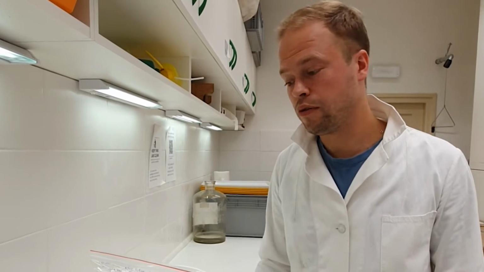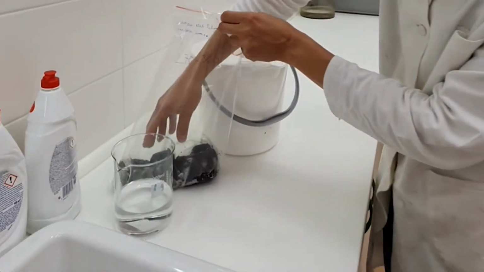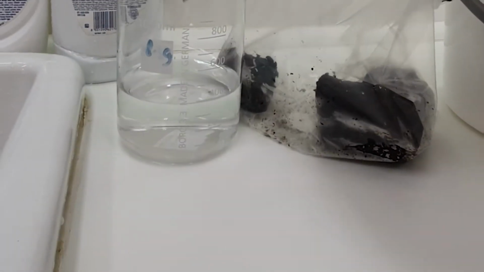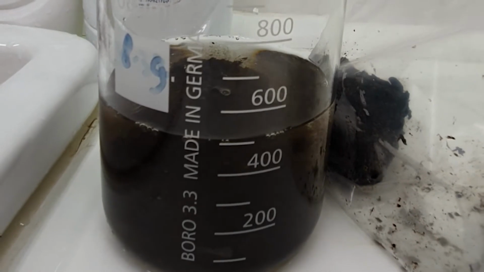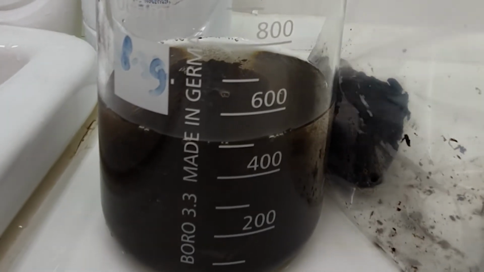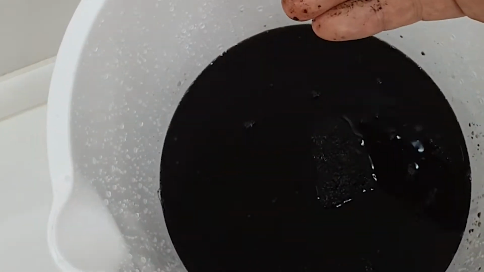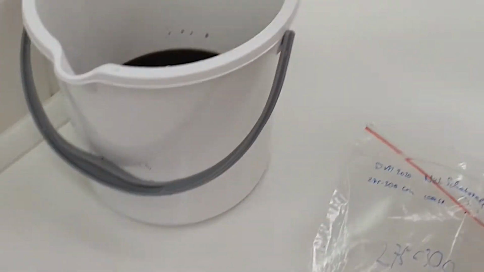So the first step is to measure the volume of the sediment sample. Here it rose from 400 to 500, so this part of sediment is approximately 100 milliliters. You do that for the whole sediment. And then you let all the sediment rest in hot or warm water at least. So I'm going to add some more hot water and let it rest to disaggregate as much as possible.